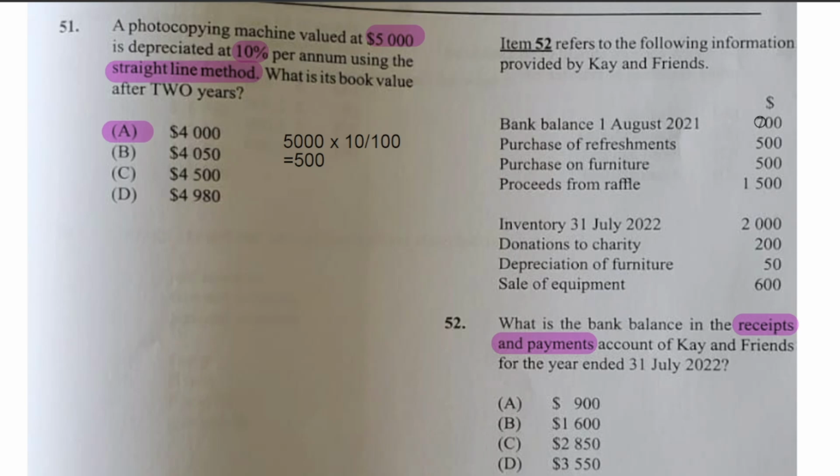700. So I'll keep the receipts in purple, and I'll use another color for the payments. Okay, payments already. Alright, purchases of refreshment this year is a payment. Purchases of furniture, payment. Proceeds on raffle this year is a receipt. So you'll just see another color for just now.